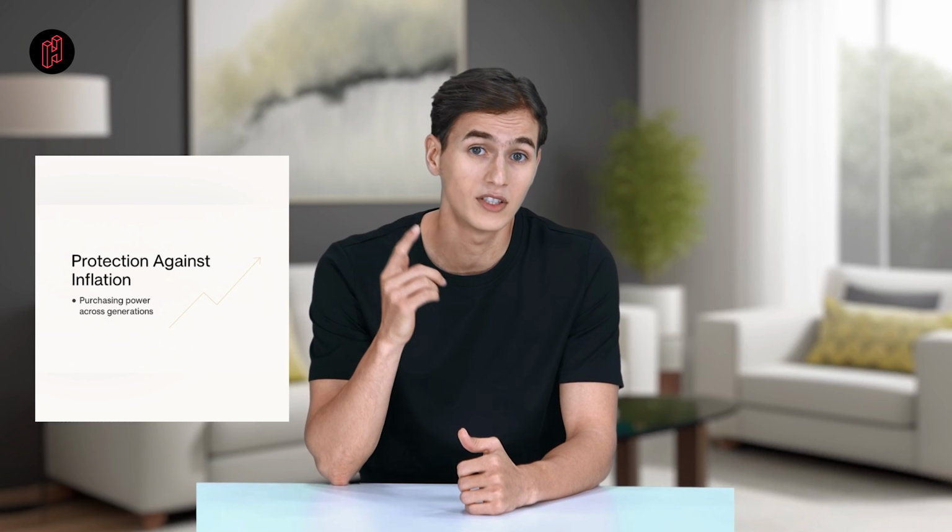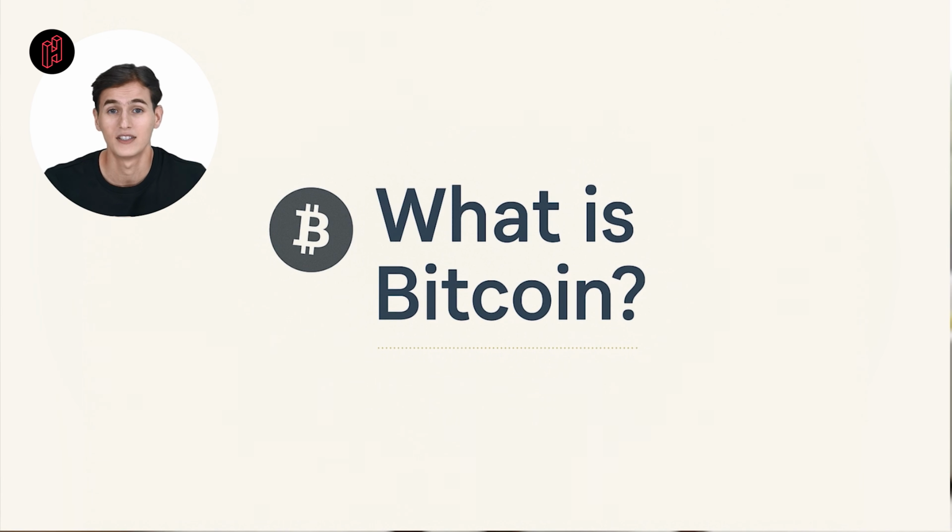Look how Bitcoin shields you against inflation. With each upward push in value, it promises not just safety today, but fidelity to your wealth for tomorrow. So, what is Bitcoin? It's not merely a cryptocurrency, it's the key to your financial freedom and an innovative approach to maintaining lasting value.